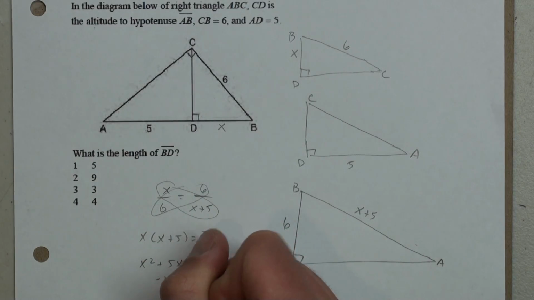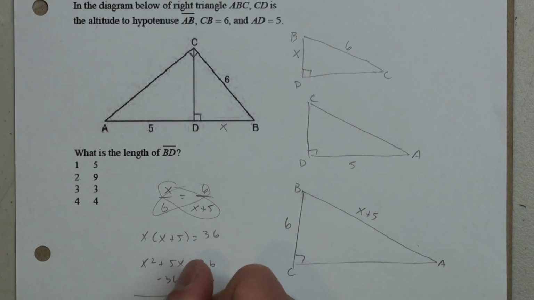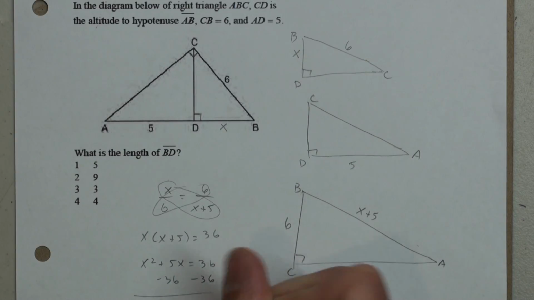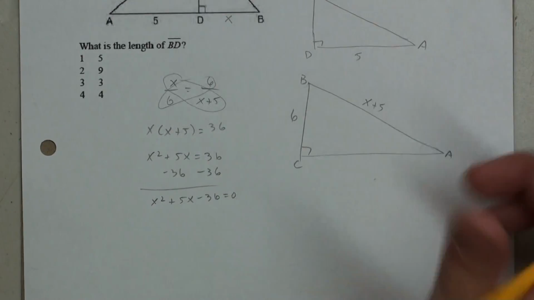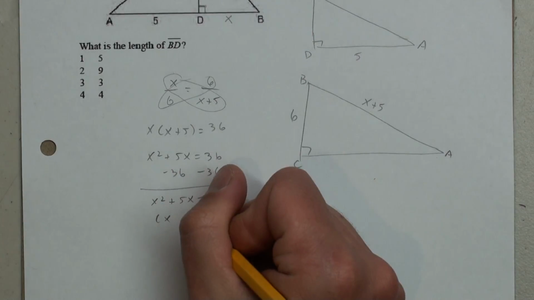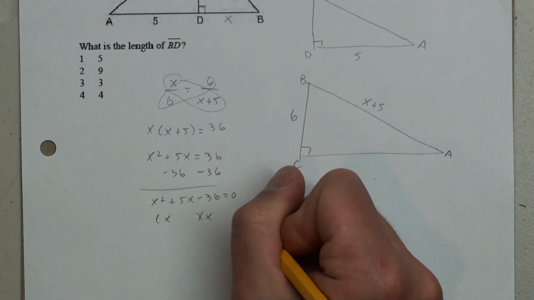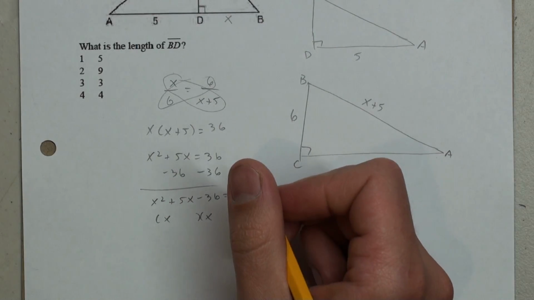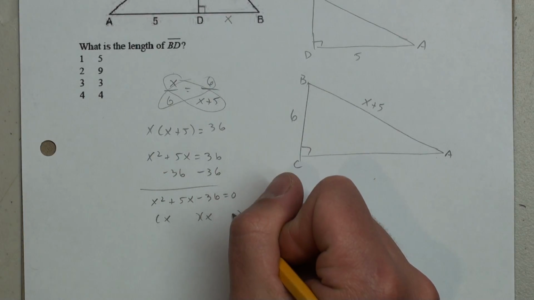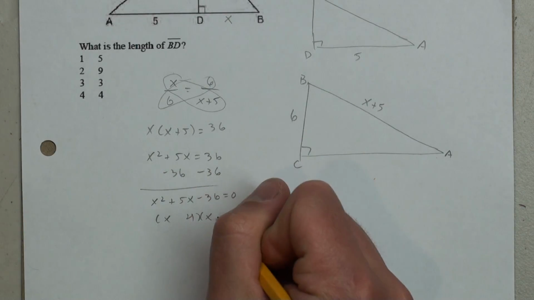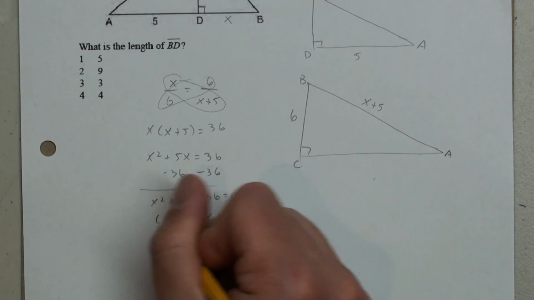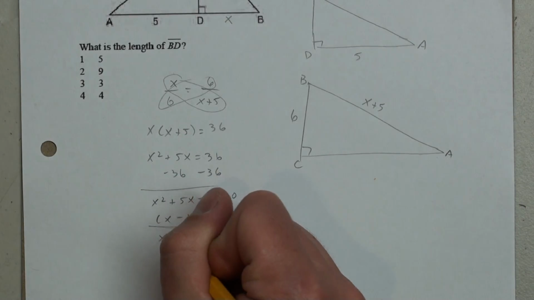Subtract 36. X squared plus 5x minus 36 equals 0. X, let's see, 9 and 4, plus and minus, split it up.